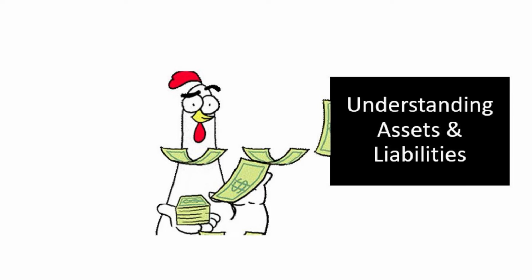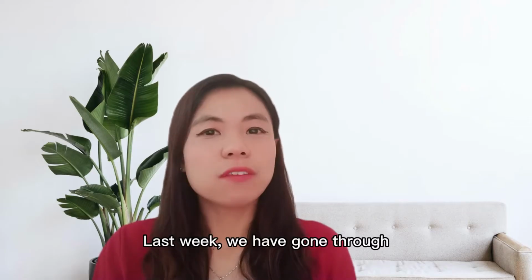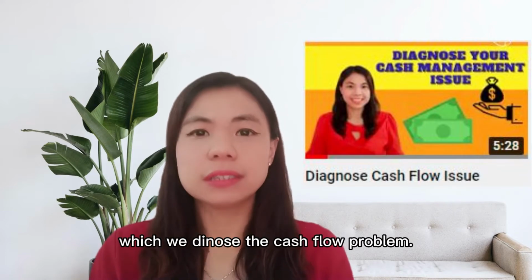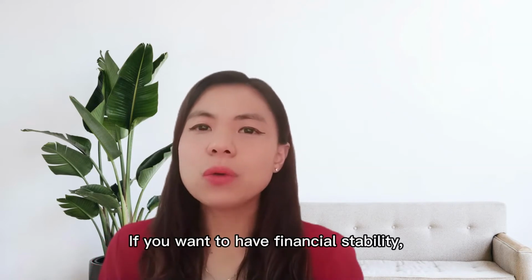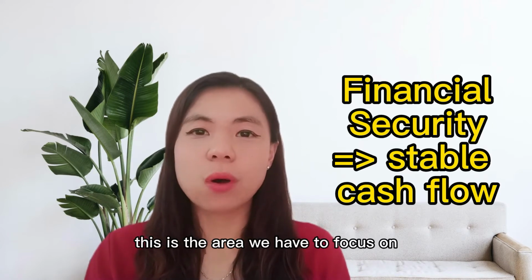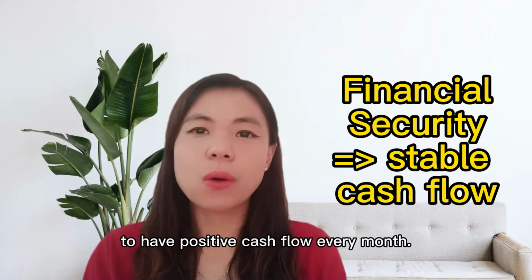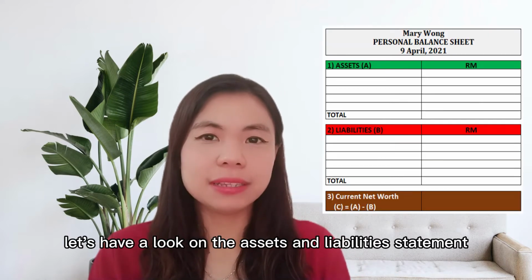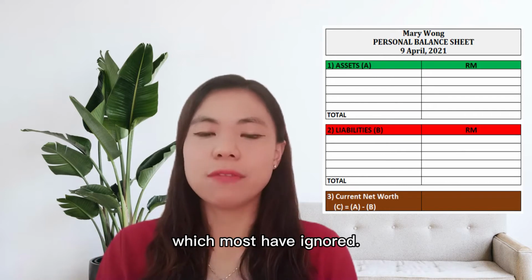Understanding your assets and liabilities. Last week, we went through the income and expenses statement, which we used to diagnose the cash flow problem. If you want to have financial stability, this is the area we have to focus on to have positive cash flow every month. This week, let's have a look at the assets and liabilities statement, which most have ignored.